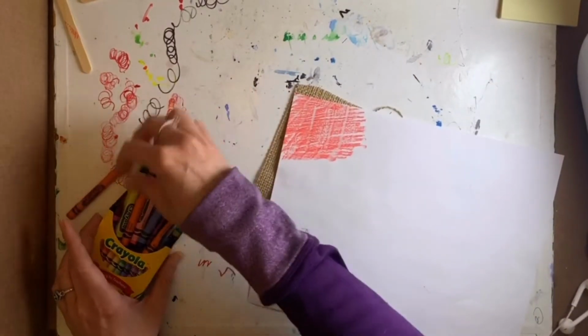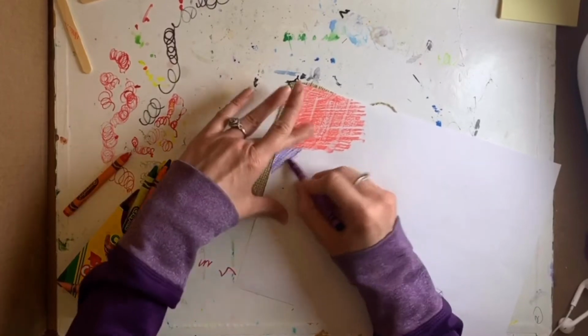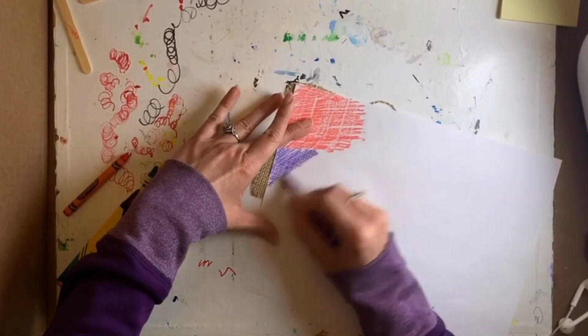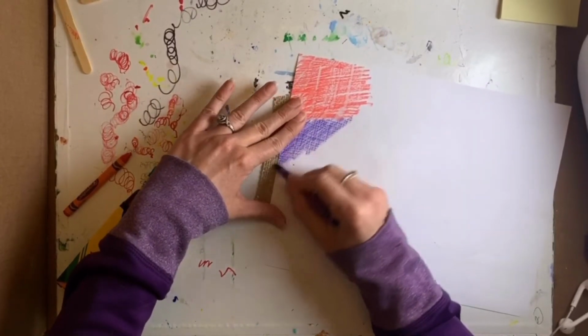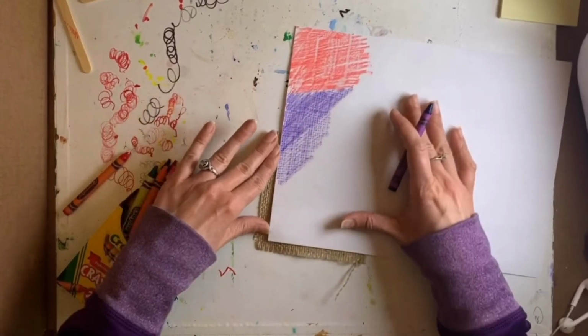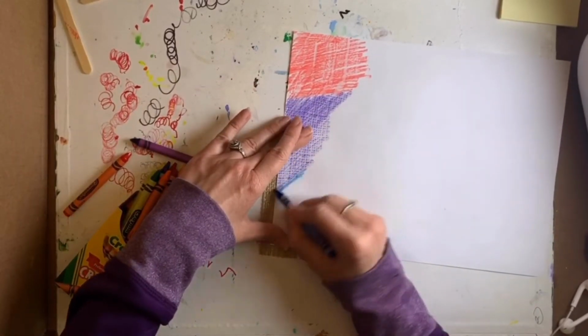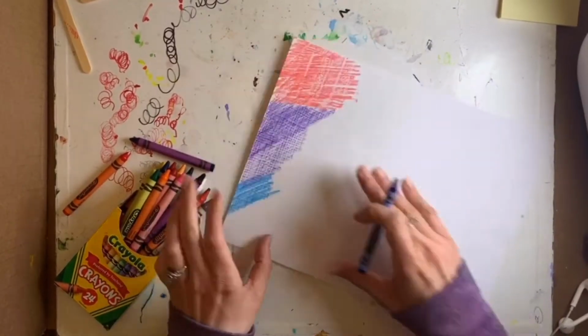Next, I have a piece of burlap. Burlap is really loosely woven fabric and has a really neat texture. It feels horrible on the skin and definitely is not used for clothing. It's used for things like potato sacks and typically art these days. It has wonderful texture for creating texture rubbings.